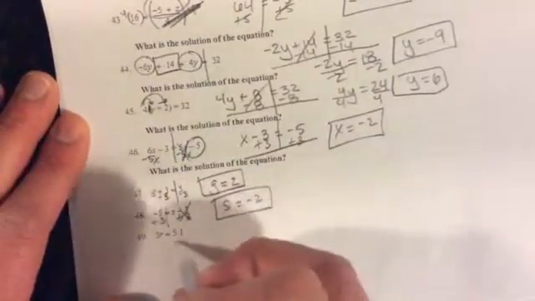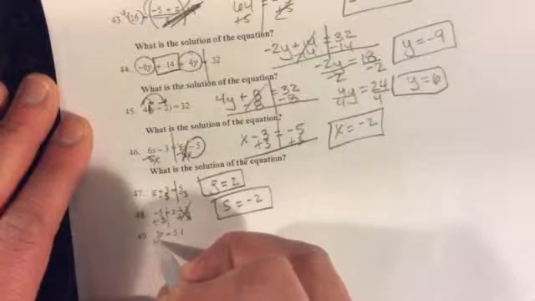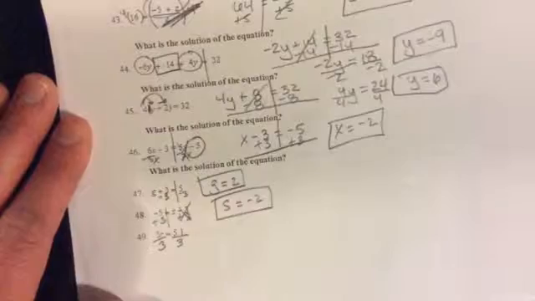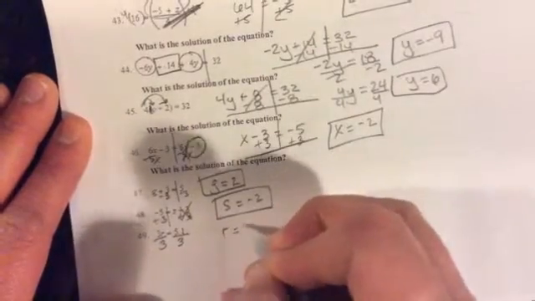In order to undo my next one, my 3 is attached to the r by multiplication. I'm going to divide. I'm doing 5.1 divided by 3. And that's going to be 1.7. R equals 1.7.